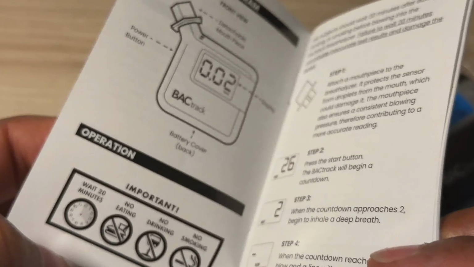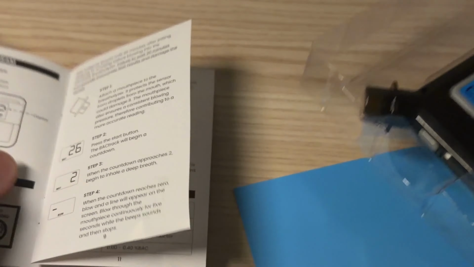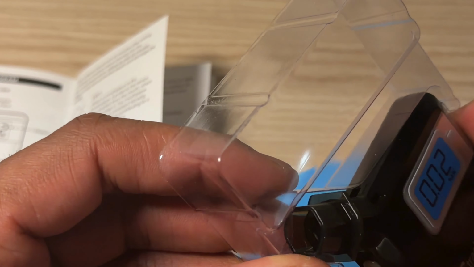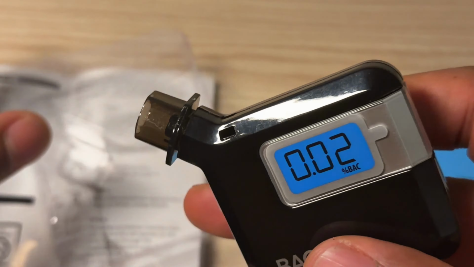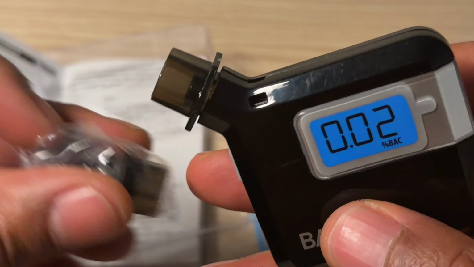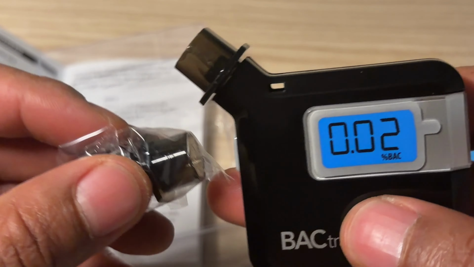Installing the batteries, it talks about installing the batteries, which I'll do right now. So I'll pull this out, and this is the BACtrack tester.